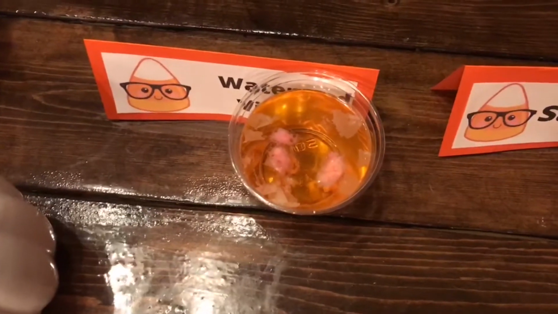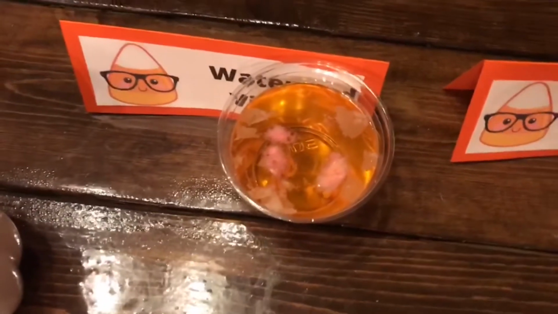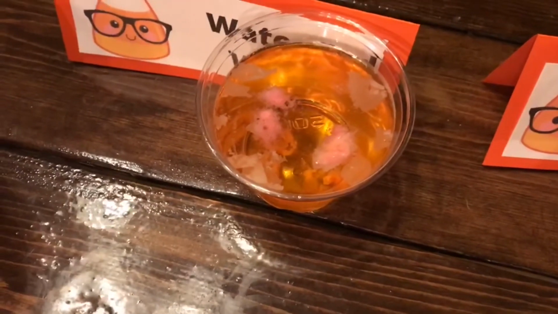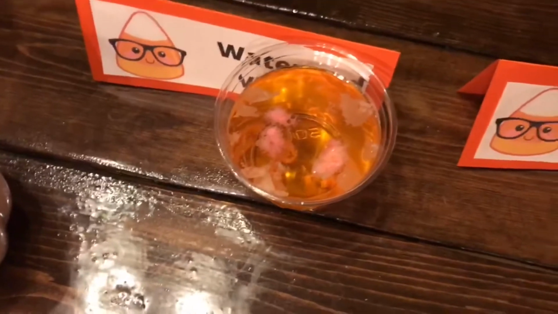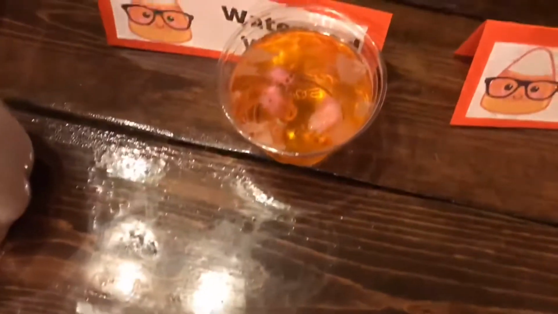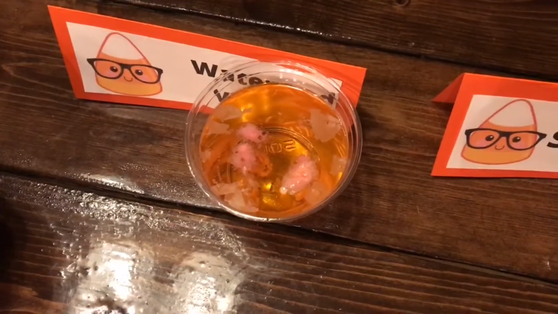All right, kindergartners, after 30 minutes, you can see that the candy corn in the water and vinegar is pretty much all dissolved. So I'm going to show you where on your sheet I want you to draw that picture. So down here, it says water and vinegar, okay? I want you to look at that picture again. Look at the screen there. Pause the video and draw that in that square.